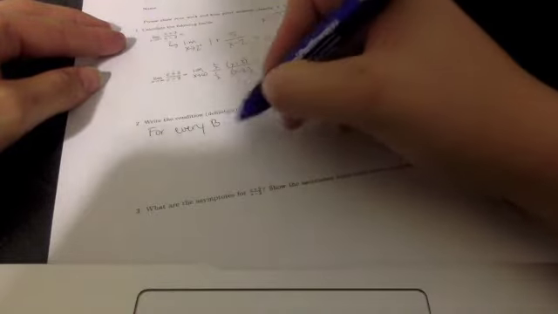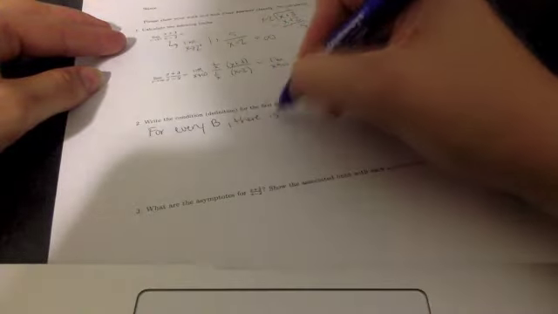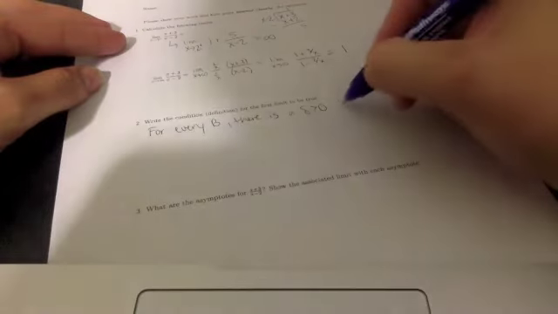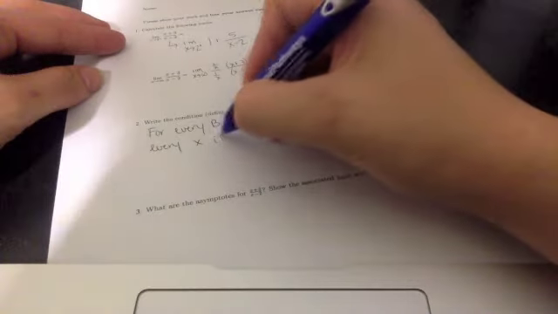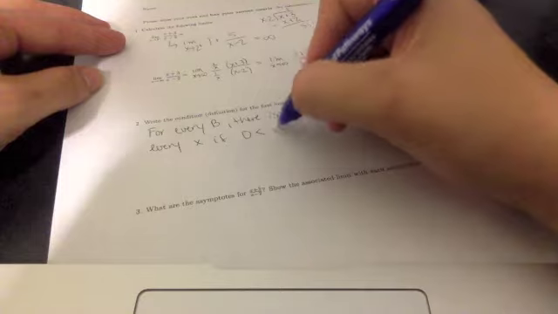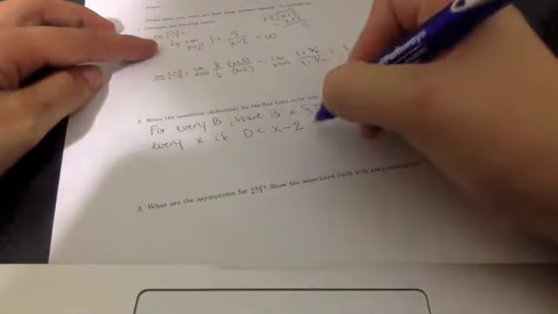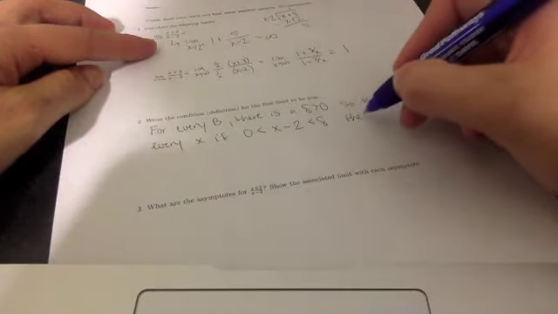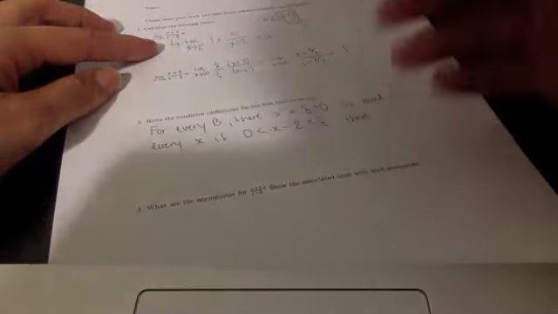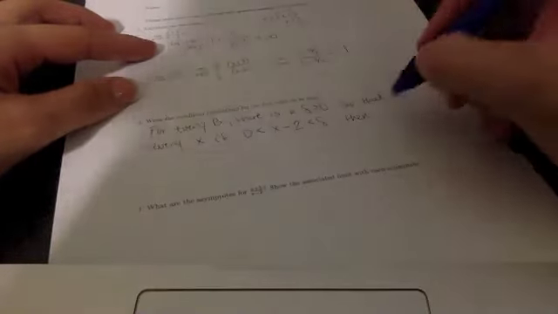Now that definition is for every b, there is a delta greater than 0, so that for every x in the domain, if we're close to our x naught, so that's 2, then the function is bigger than b, right? Because we have to be going to infinity.